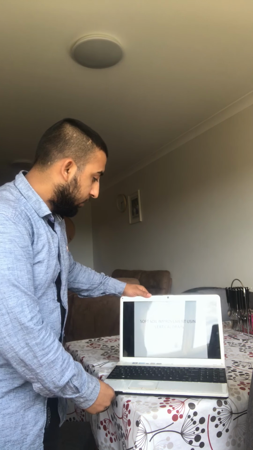Well, the topic of mine is soft soil improvement using vertical drains. So now I'm going to cover a few key points which are very essential in my research. My key points are: first, introduction; second, research question; third, research design; fourth, advantage of the design that I took for my research; fifth, disadvantage of the design that I took for my research; and sixth, conclusion on my perspectives.